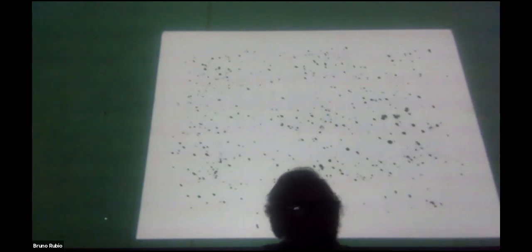Okay, one more reaction in which the OH group is converted to a good leaving group. And that is called the Mitsunobu reaction.